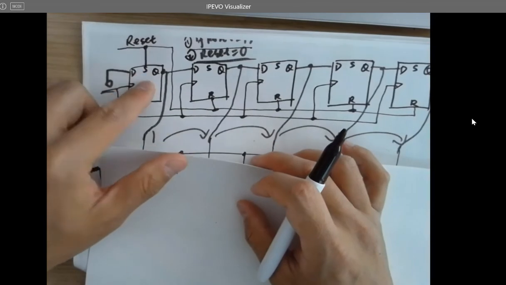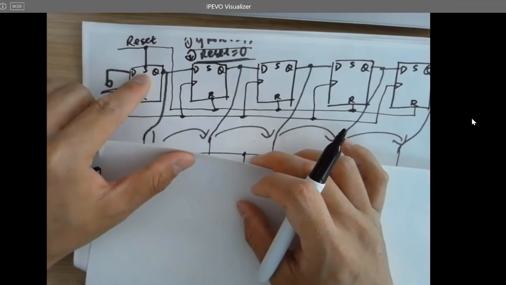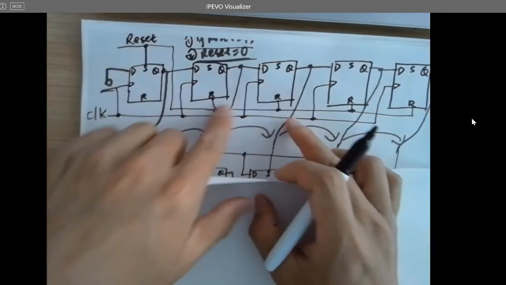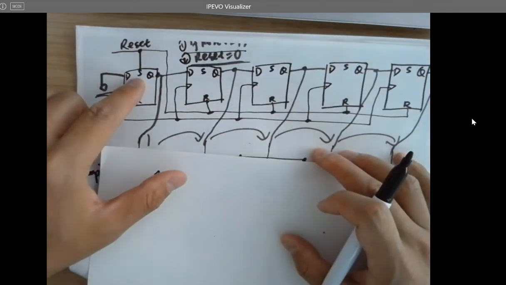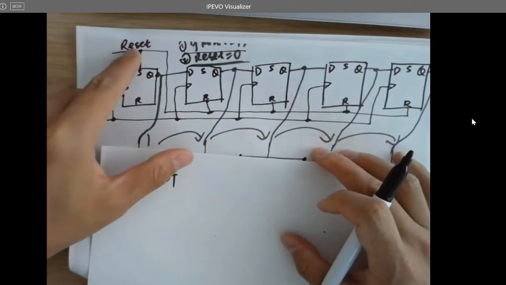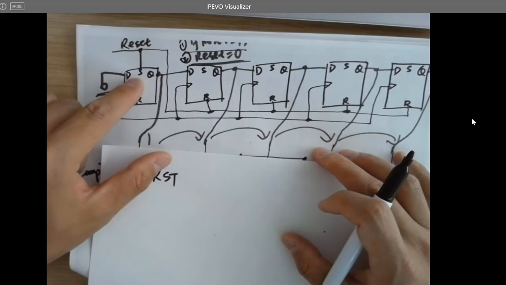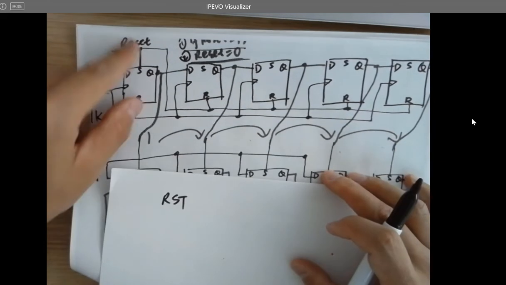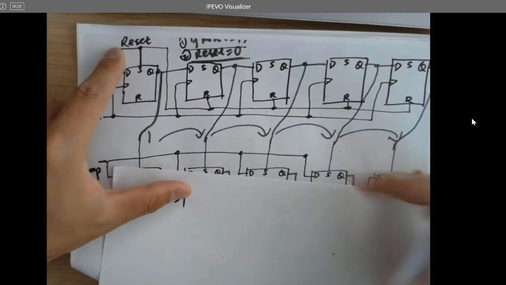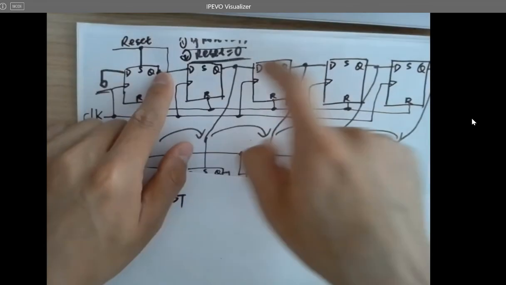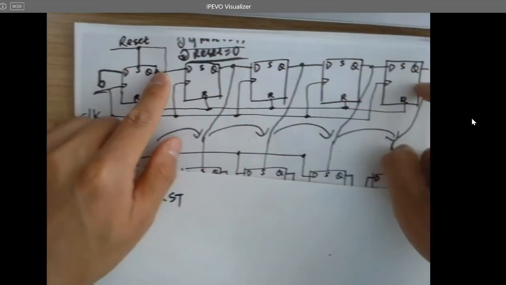Even though it's called reset, but actually it's being shorted to set. So whenever I'm resetting all these ones, it's giving zeros. But only this one is being set, because it's called reset, but it's shorted to set, right? So if I give reset a what, then I'm getting 1 0 0 0 0.